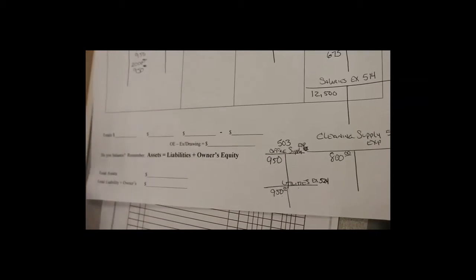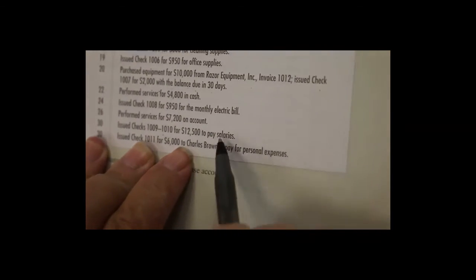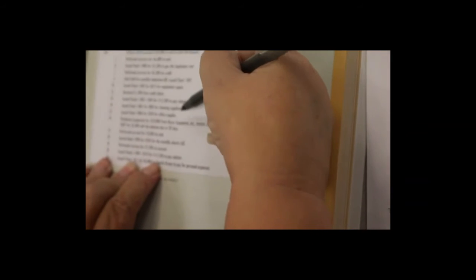So now we're going to go to the 30th. The 30th says issued checks 1009 and 1010 for $12,500 to pay salaries. We did that earlier. So they're getting that weekly? Dang. Okay. I want to go work for them.